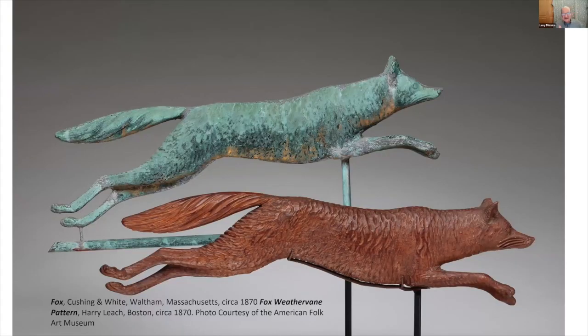Okay, this is an interesting piece because this one is actually a mold. The wooden one on the bottom is the mold they would create the steel mold from, the one they would actually work from.